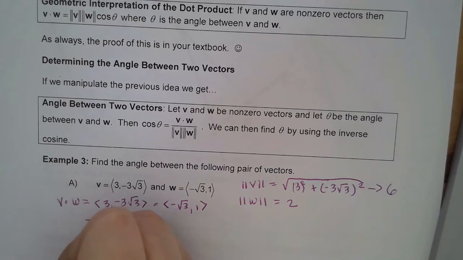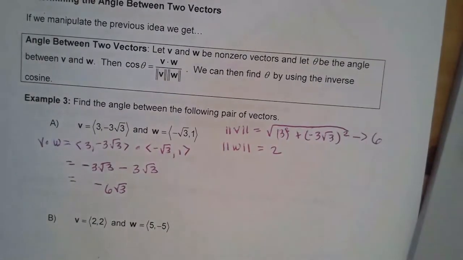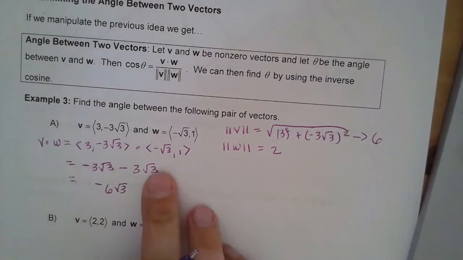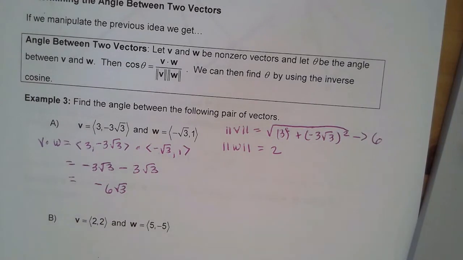We get negative 3 square root of 3 minus 3 square root of 3, which we can combine as negative 6 square root of 3. Remember, ask yourself how many square roots of 3 there are: negative 3 here, negative 3 here, so negative 6 altogether.